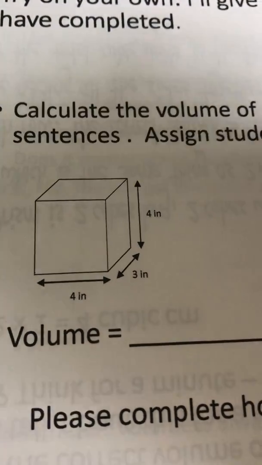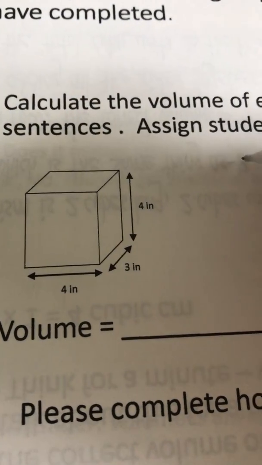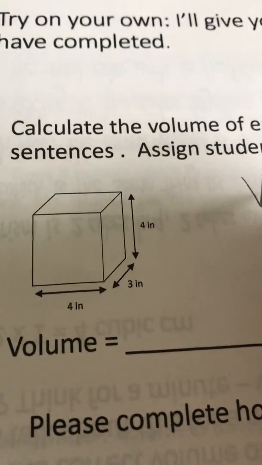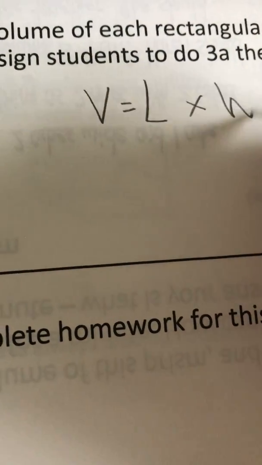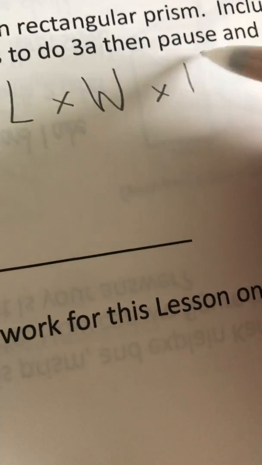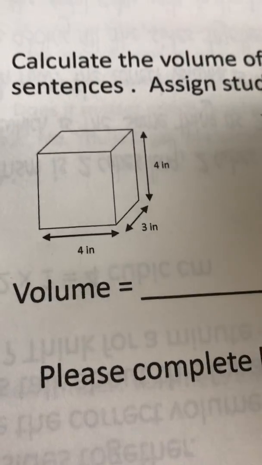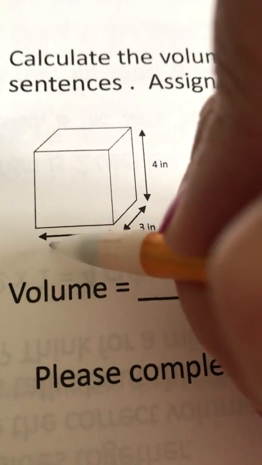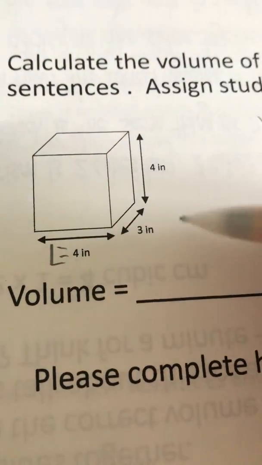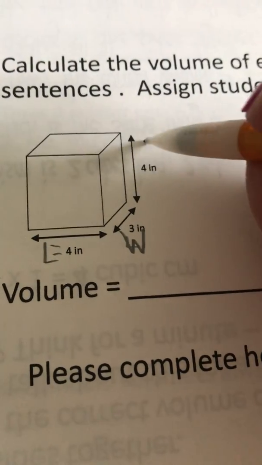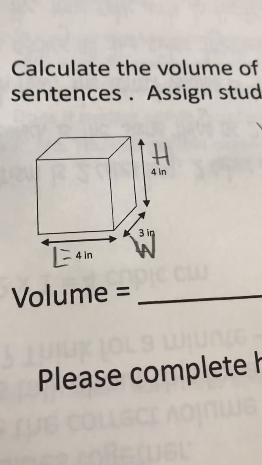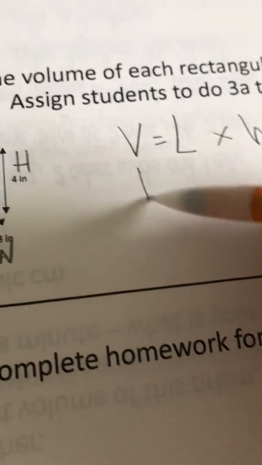Remember, I want you to write down right now, just like I am, in your notebook or on your paper, V for volume equals length times width times height. Okay, now let's go back and look. Let's label 4 inches. That's our length. Our width is 3. And our height is 4. So now let's plug it into our formula.